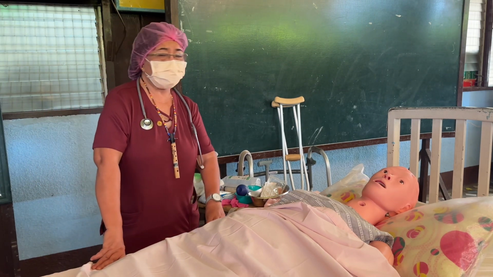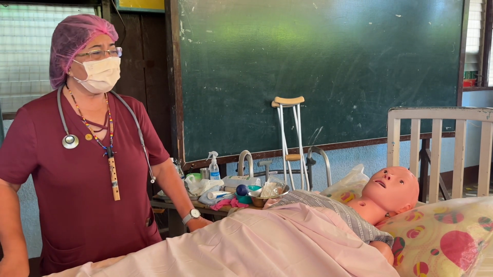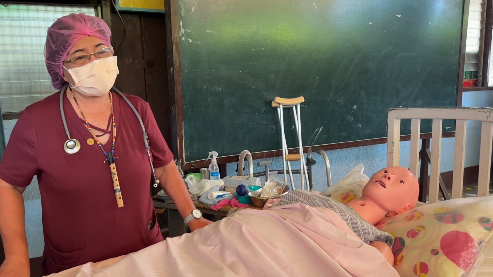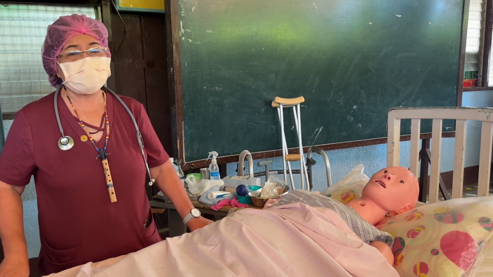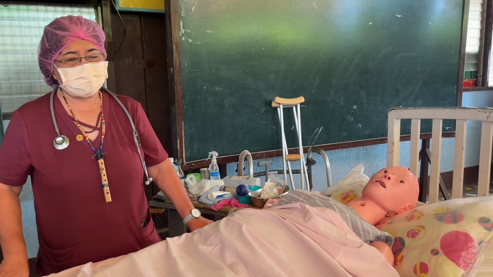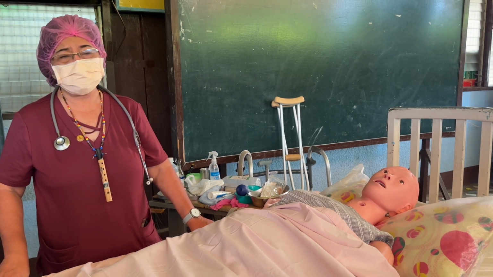Now I'm going to do the sequence. Read the chart. We have to know the case of the patient's data, the indication why the NG tube is being inserted, the diagnosis, the doctor's order, and any precautions that you should observe.